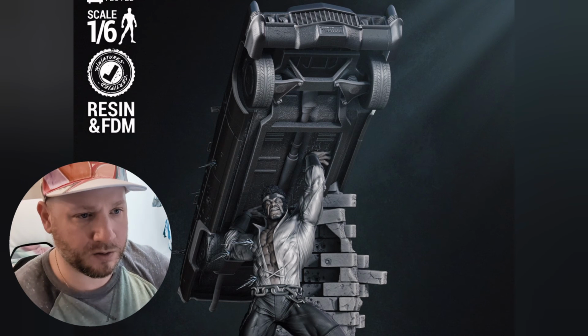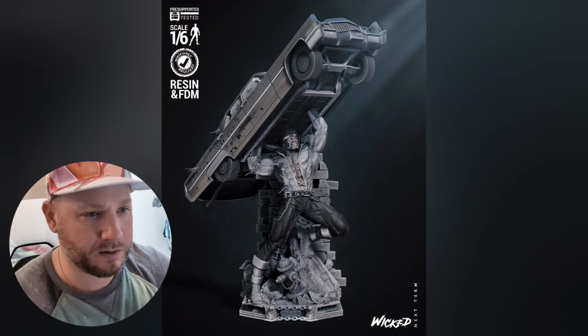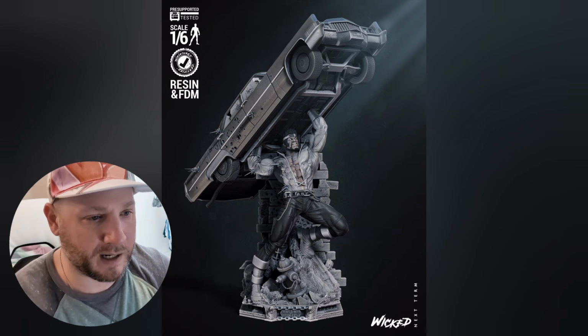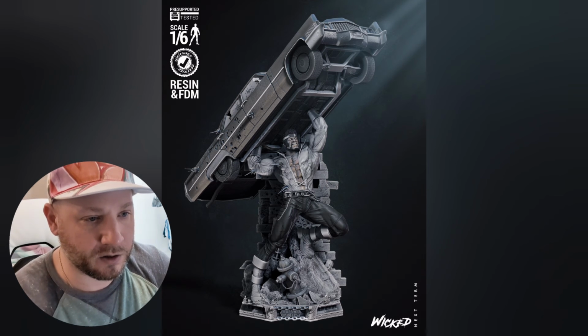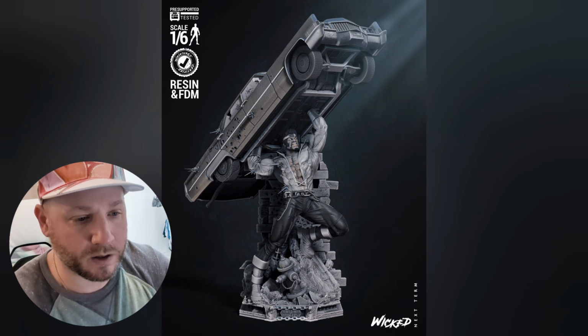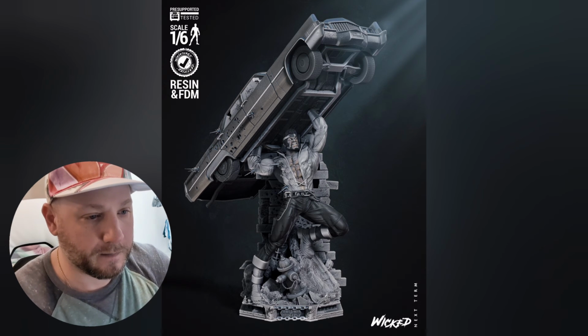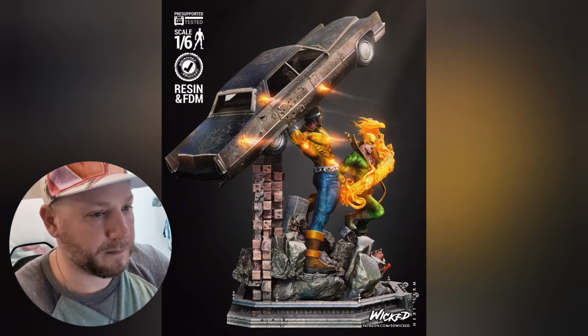It doesn't look too cheap, like a toy. You do get a decent amount of details on the bottom of the car. And I think, yeah, it looks good. It looks like he's actually lifting the car. It works with the base. Let's move on to another picture.